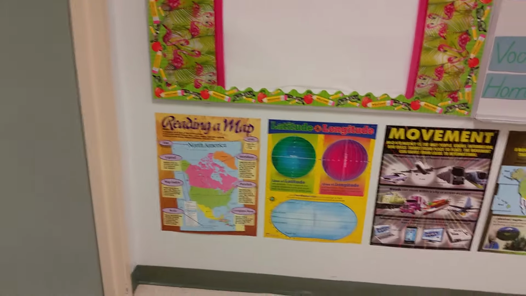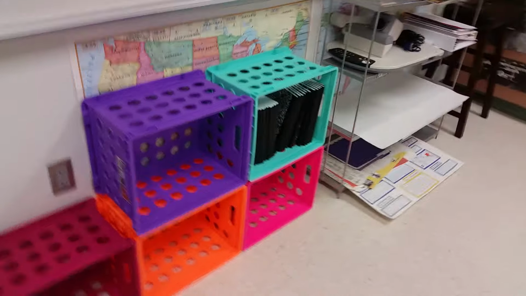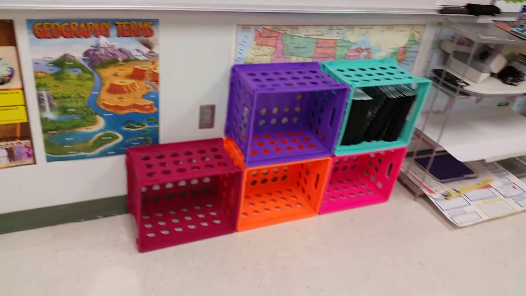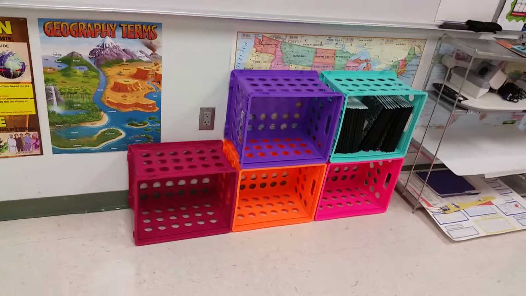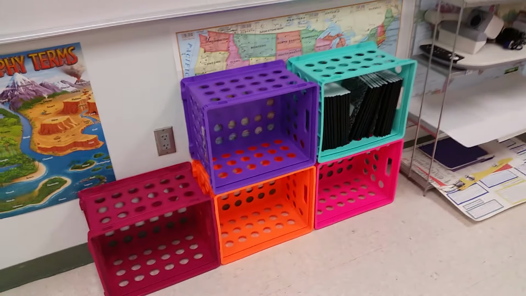At the bottom here, I have posters that I got from a teacher company store. Nothing special here, but it's all extremely relevant to what we go into. And here is something that I did not have last year. My first year we had binders, and last year we didn't have anything. And then this year we have composition books.